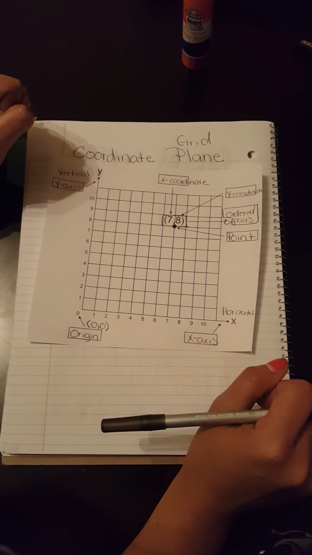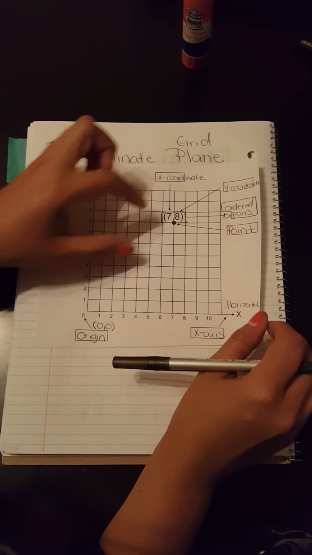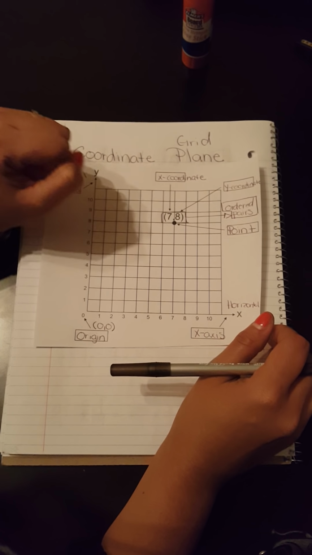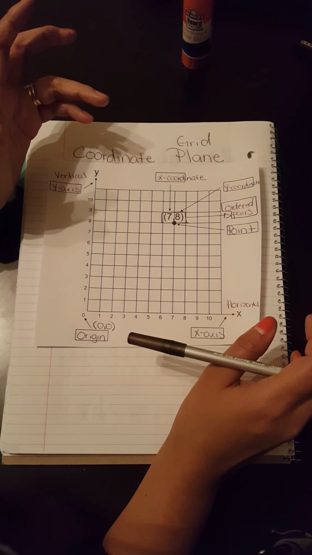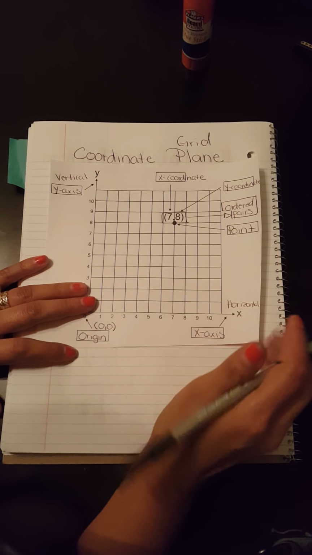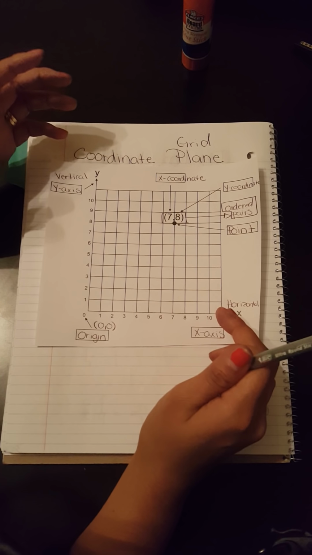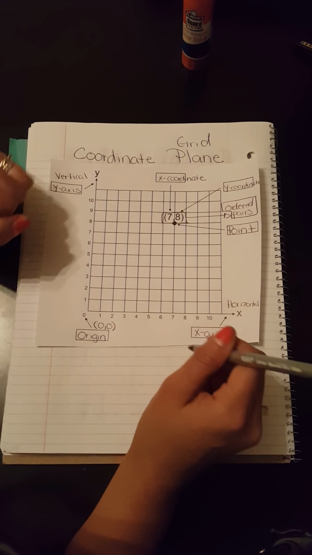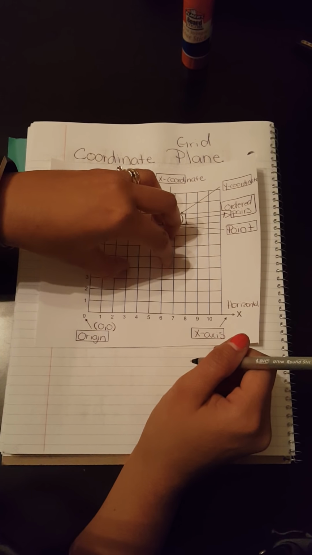How does it work though? Let me give you a little bit more information on how to be able to identify those points and be able to name them using coordinate pairs, or ordered pairs, I'm sorry. To do so, you need to think about this graph here, this coordinate plane, kind of like a map. It's a map, and there's locations inside of the graph that tell us where to go.